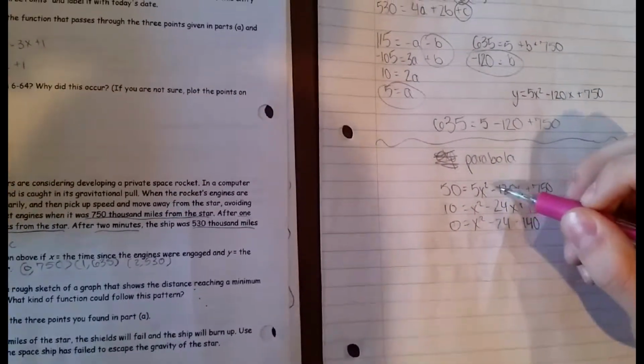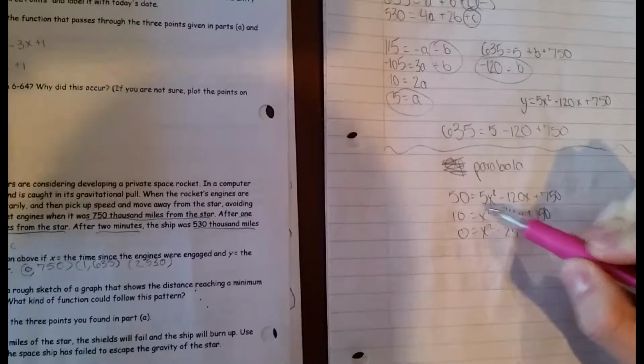Now to get this x squared singular, we would divide by 5 throughout the entire equation, because what we do to one side, we do to the other. So 10 equals x squared minus 24x plus 150. Now what we do is we have to subtract 10 from each side to get it to 0, to find our 0th term. So 0 equals x squared minus 24x plus 140.